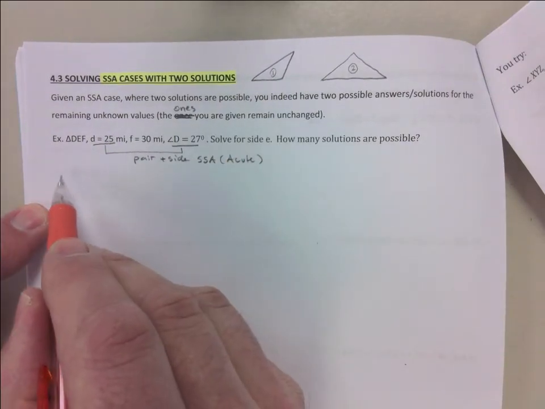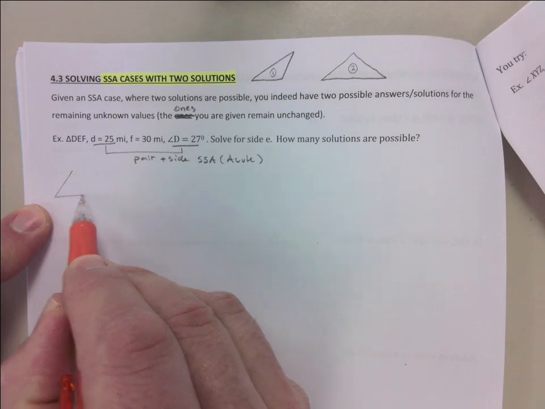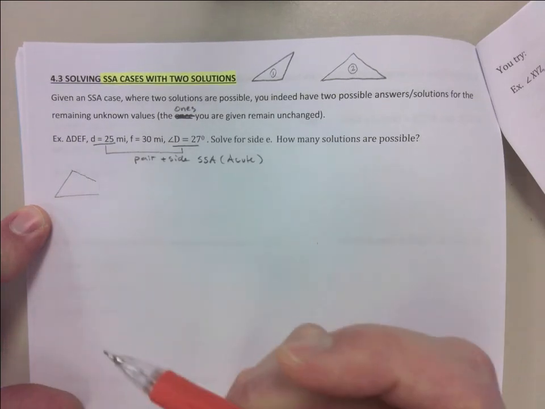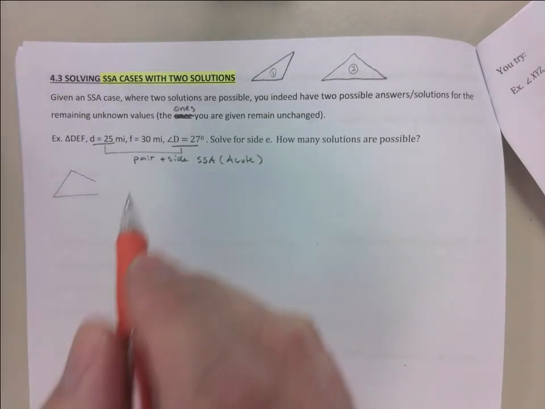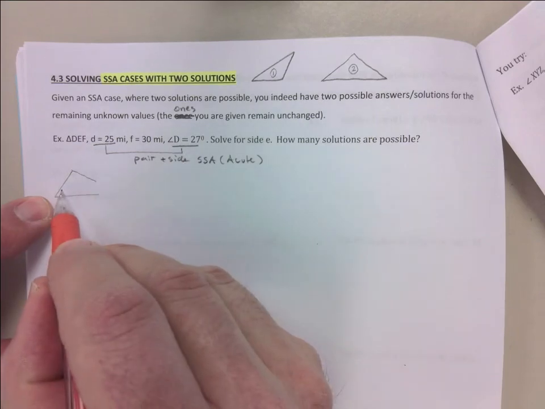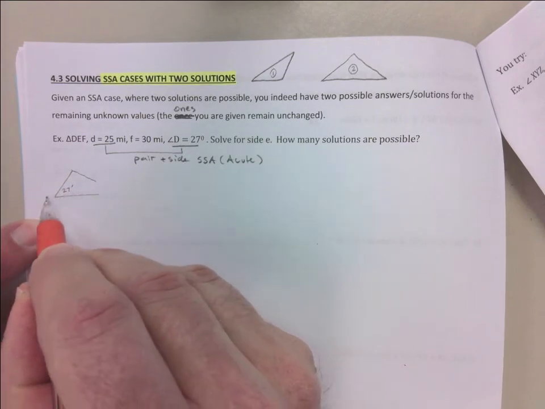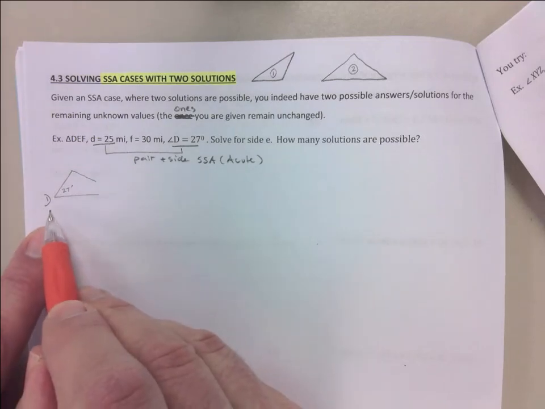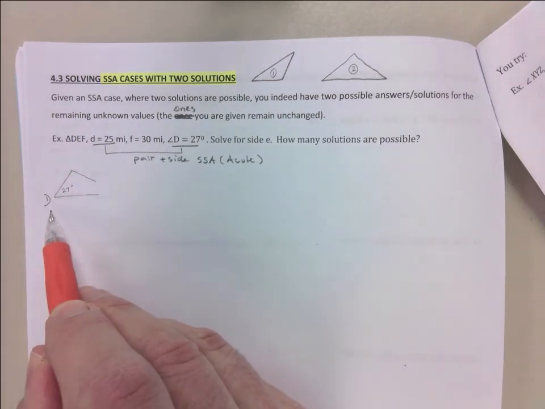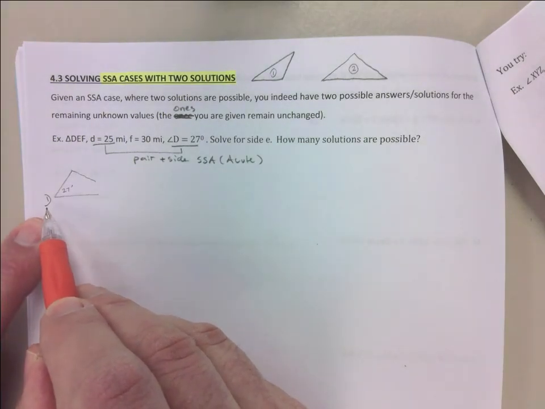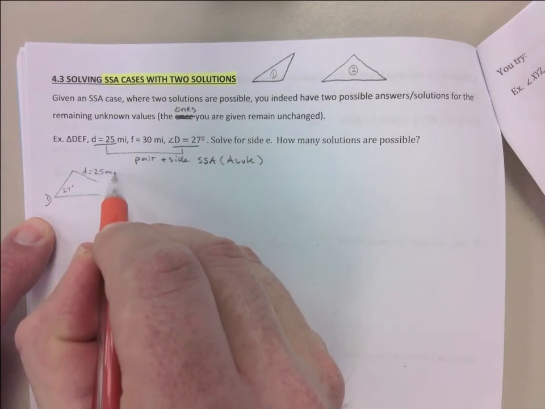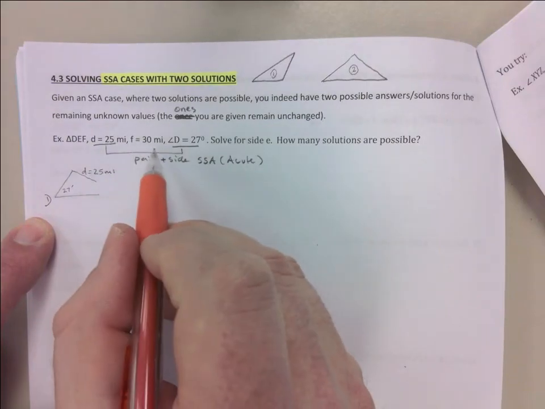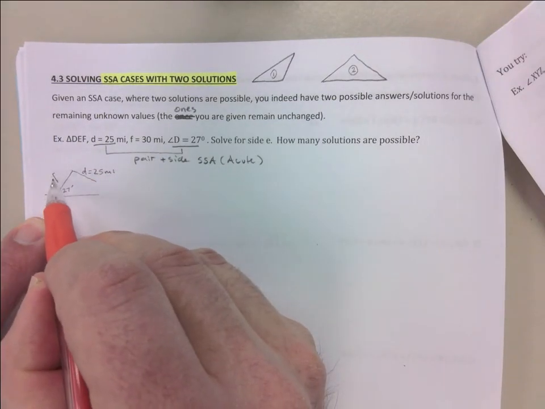So we do our little, I don't want to take up too much space here. But we're going to make sure we label this properly this time around. So the 27 goes here. That's angle D, folks. Okay, make sure you put a D there. It matters when you're solving as well, you want the letter to go where it's supposed to go. Side D is 25. And the other side, we're going to force that to be over here.